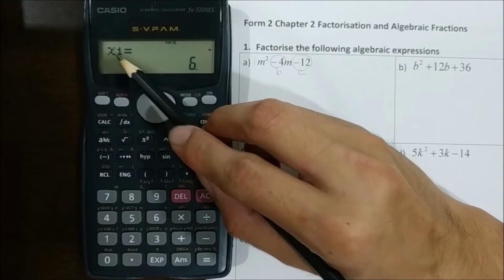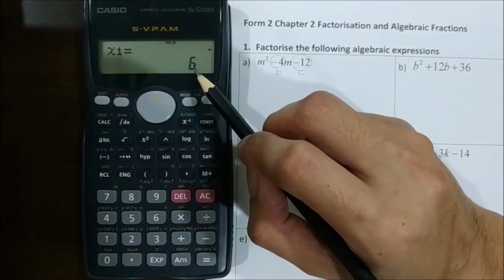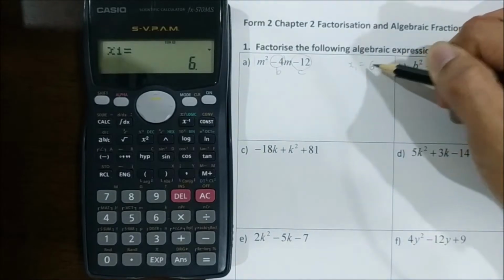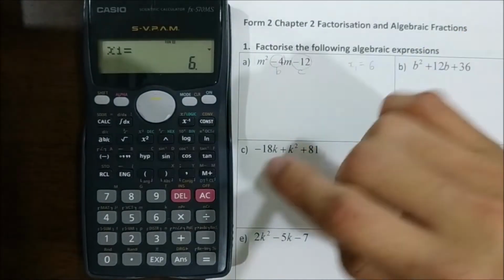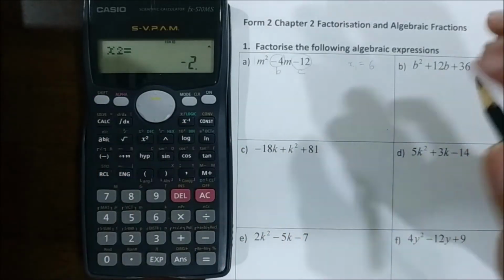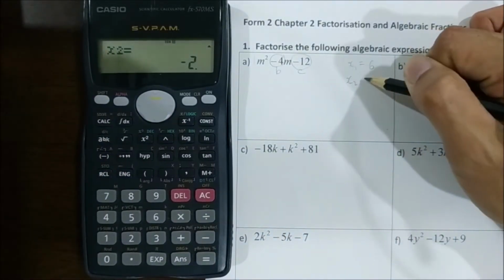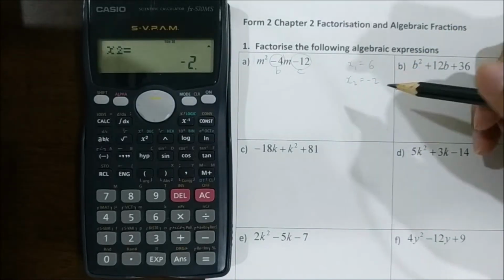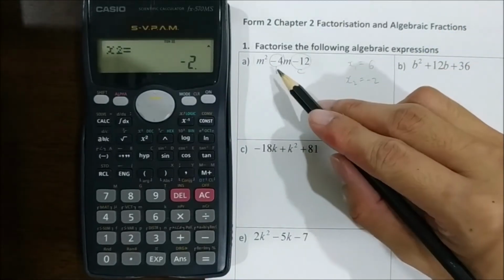So x1 equals 6. You'll be given x1 equals 6. And if you press the down arrow button, you see that x2 equals negative 2. So we are going to use these values to help us factorize this.